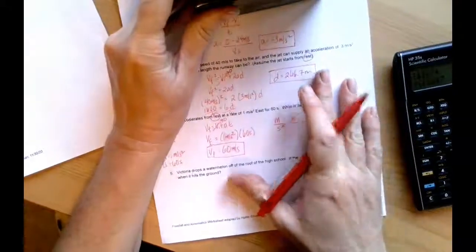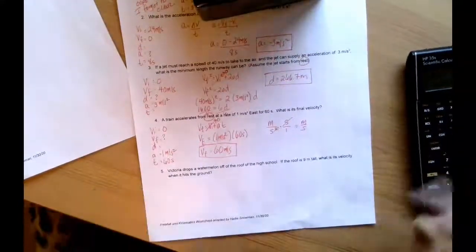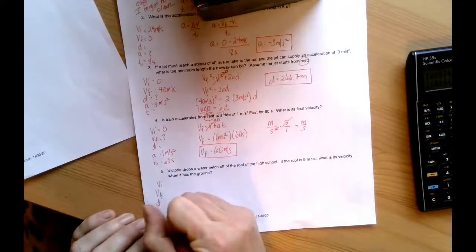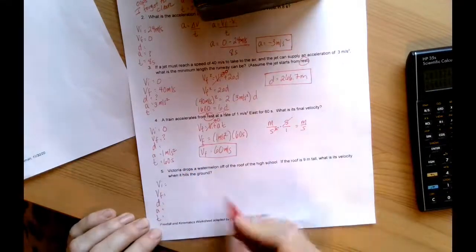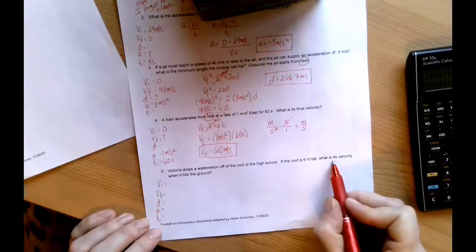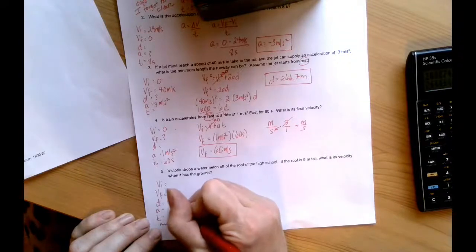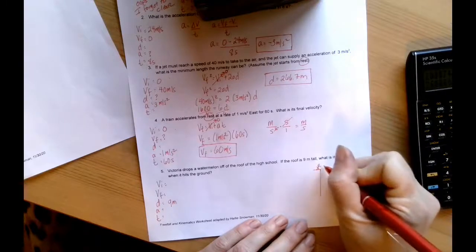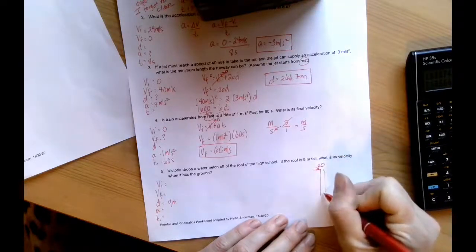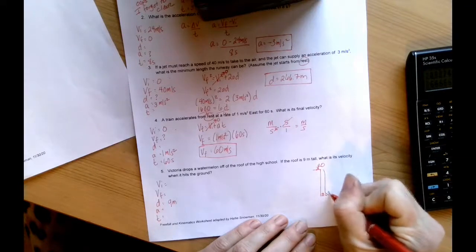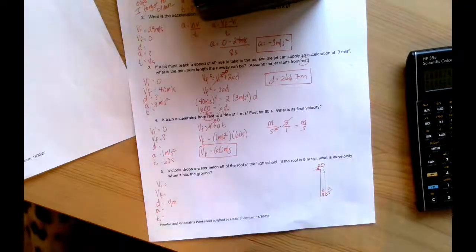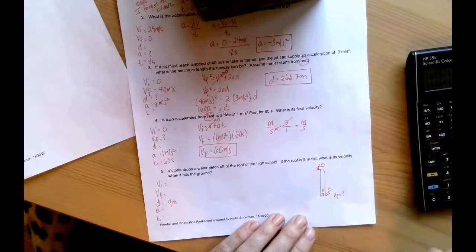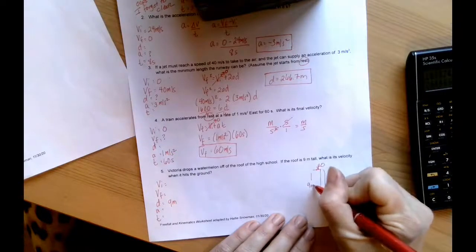Okay, so Victoria drops a watermelon off the roof. Let's make our data table. Okay, the roof is 9 meters tall. I'm going to make a sketch. So here's the high school. Here's Victoria. Here's her watermelon, and it's going to go splat. Okay. All right. We want to know it's VF down here. Okay. And this distance here is 9 meters.